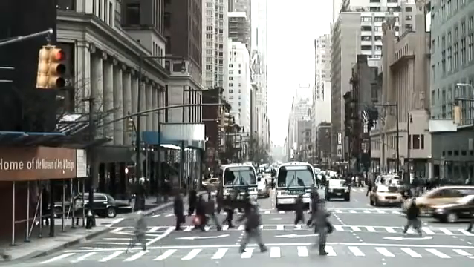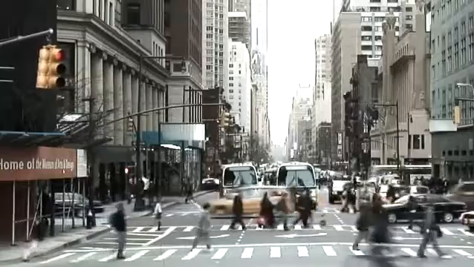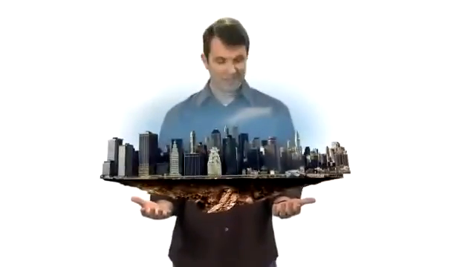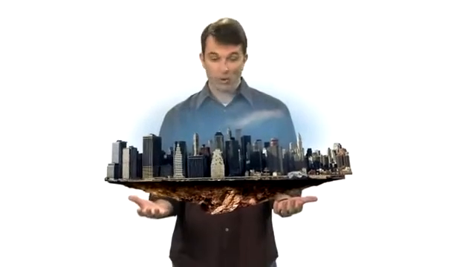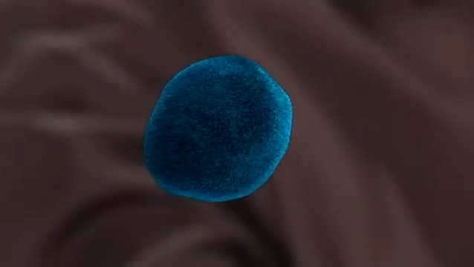New York City is a pretty busy place. The traffic, the people, the messaging, the systems of transportation. But when comparing a living cell to this great city, New York pales in comparison. A cell is so complex that scientists have only scratched the surface of what really goes on in there.